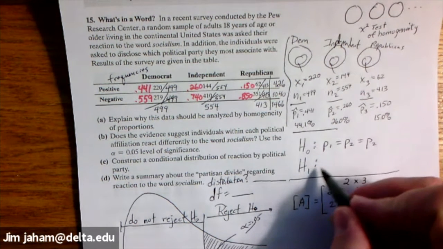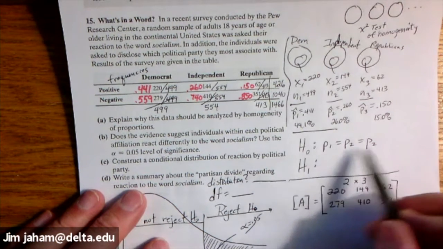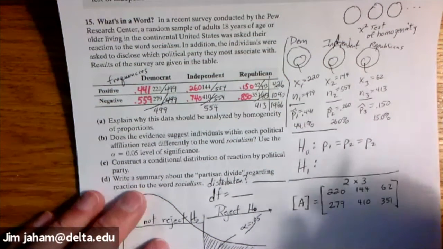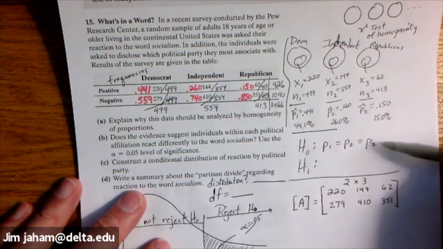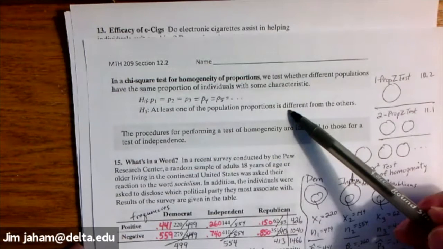Now, the alternative, we're going to say in words. The way that you have a competing hypothesis for this null hypothesis, it says all of these population proportions are the same. To negate this statement that all the proportions are the same, all you need is just a single proportion that's different than the others. And so this way of writing the alternative hypothesis is almost exactly word for word how we're going to write the alternative.